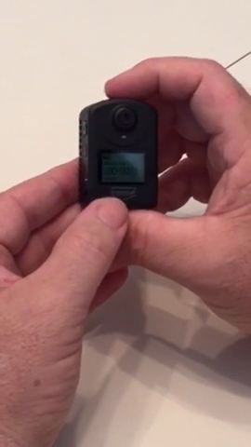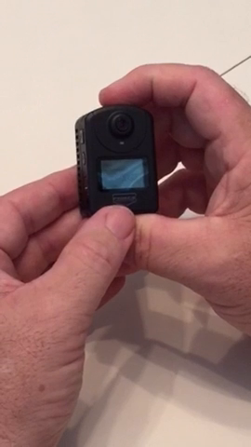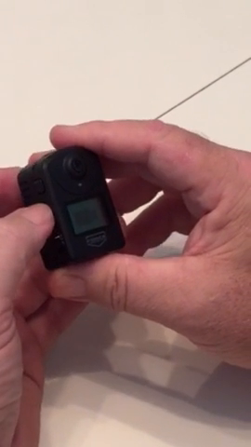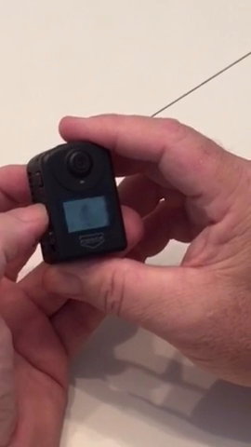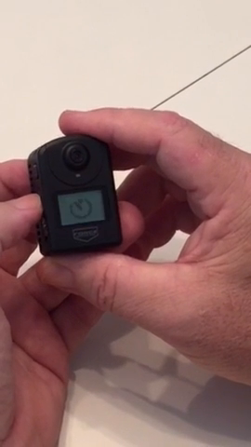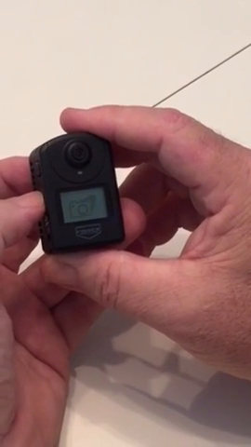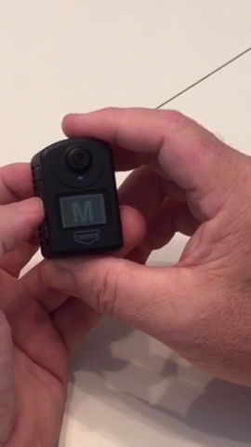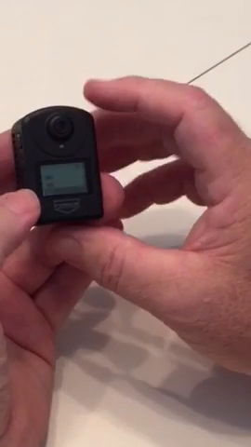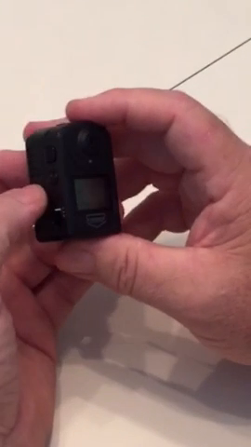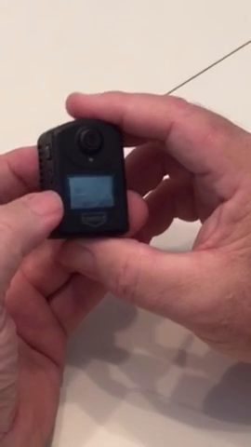All you have to do then is hold the button again, and then quickly go to the side and start flipping through. Every time you push this button, it will give you a new screen. And we want to go all the way over till it says M. So there, hit M up there. On the bottom here, that's the settings button. So we want to go there. We want to hit that.